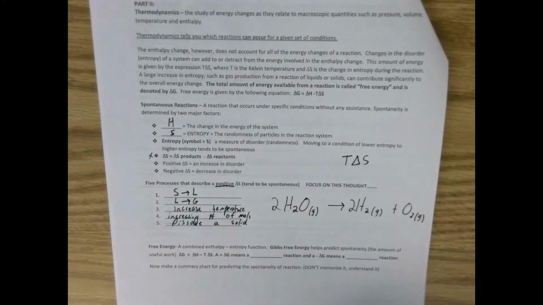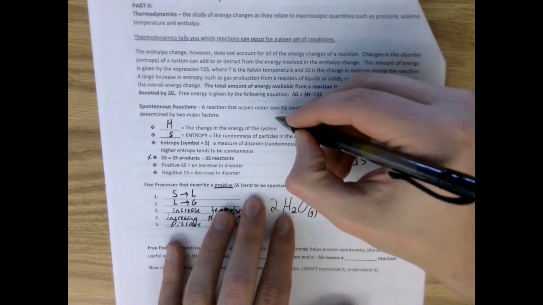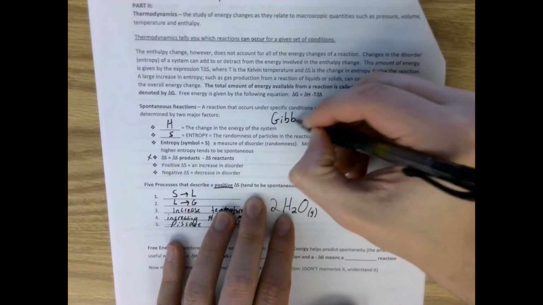So we say all that to say this. The new descriptor that we're going to use to describe equations is a term that encompasses all of the things we talked about: the enthalpy, the entropy, the temperature. It's a measure of the total, we say free energy, so the total energy available in the reaction or in the system. For that, we call it Gibbs free energy.